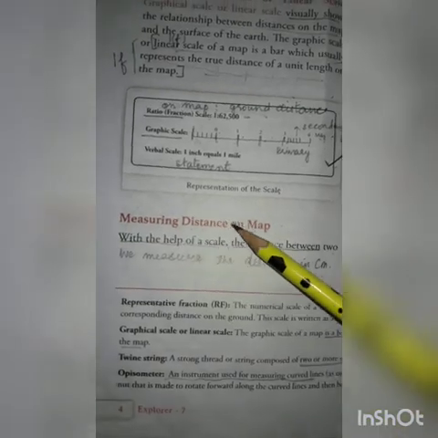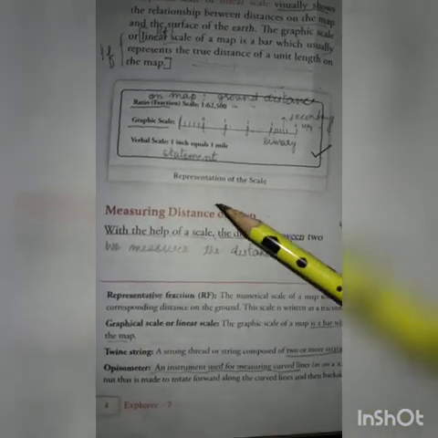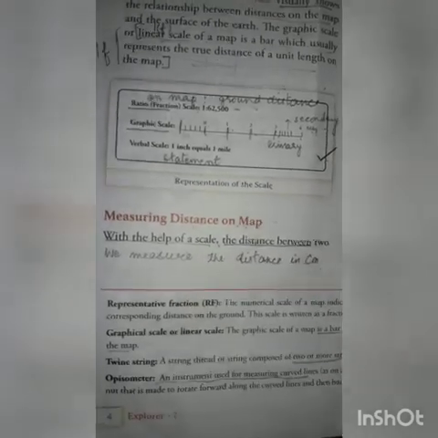Then, measuring distance on the map. You know very well, whenever we measure distance in centimeters on a map, to find the same distance on the ground we have to convert it into kilometers. Now we take an example.